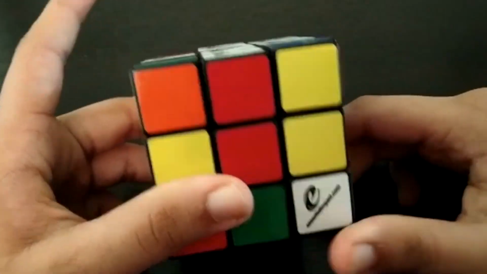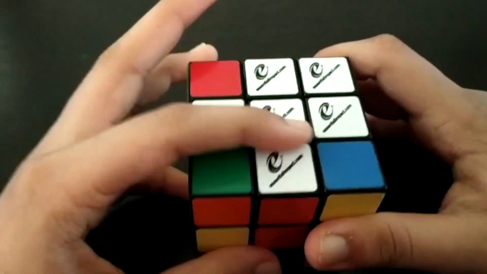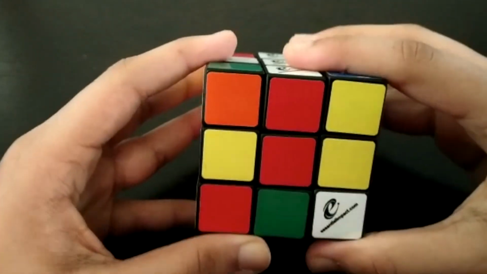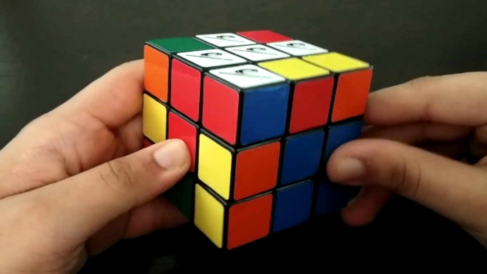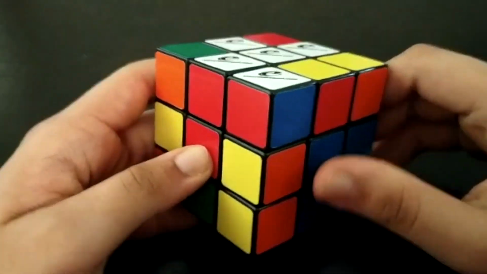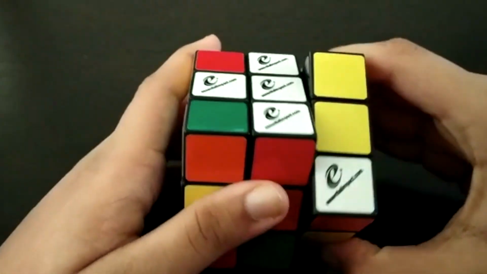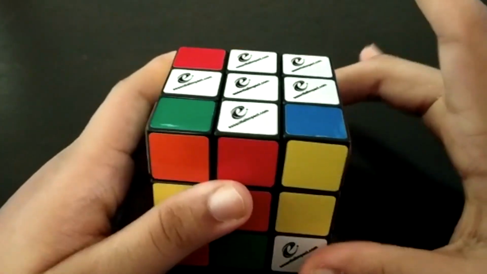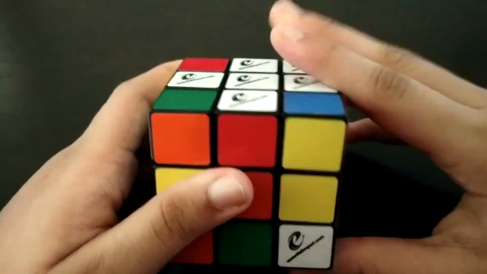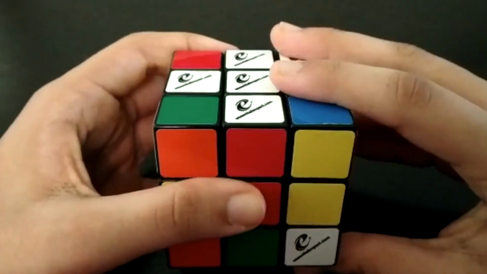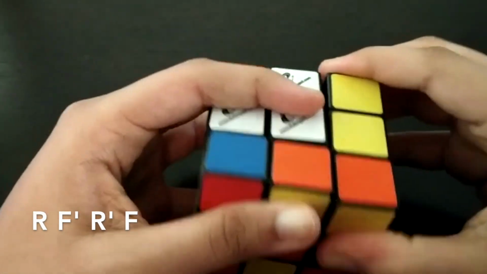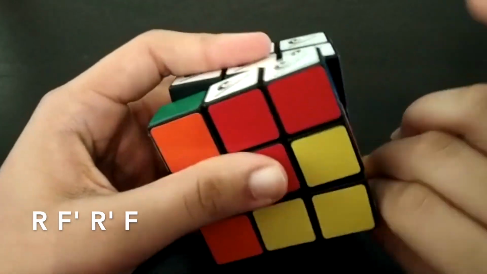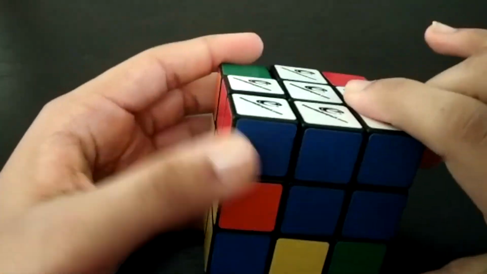So this piece here, it is on the right side, it is under the white cross and it's facing us. So if I bring it up, is it in the correct position? Okay, these two match. Yes, it is. So as this is on the right side, the formula is a little bit different, but pretty much the same. Let me show you. R, F prime, R prime, F. So now we have brought 2 pieces here.